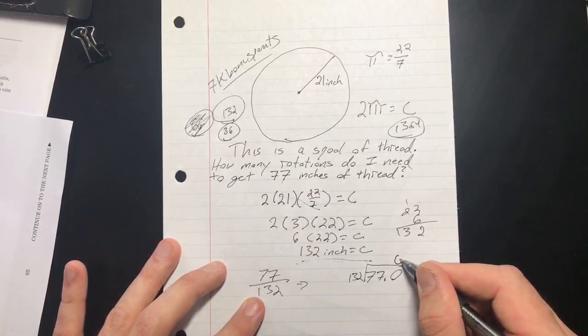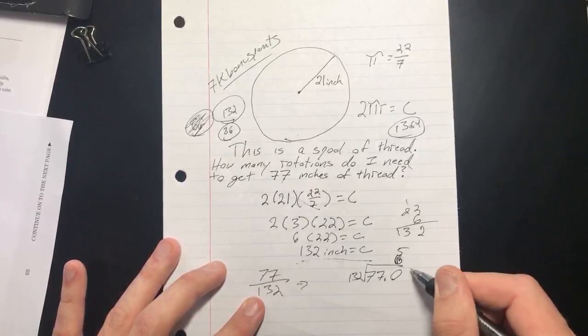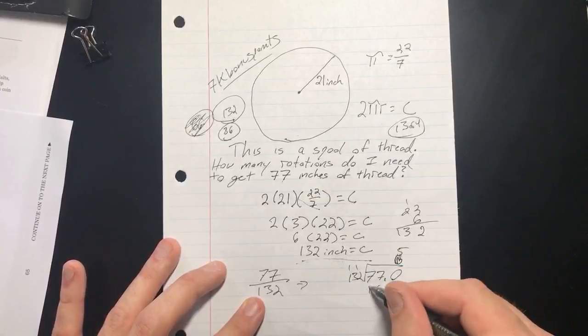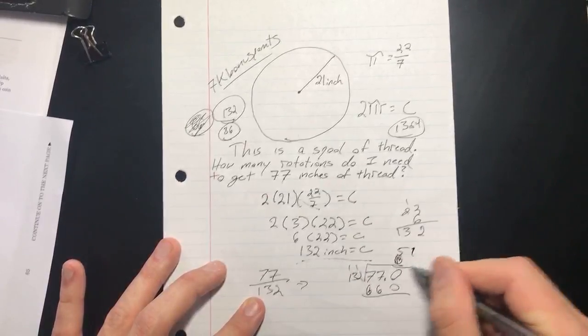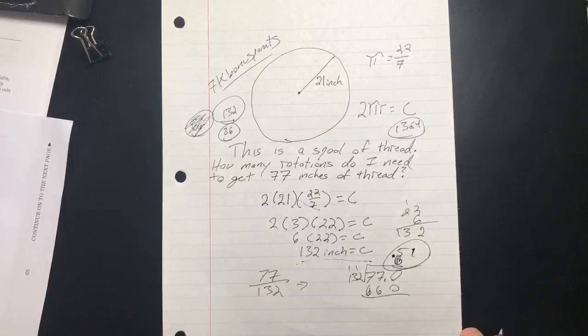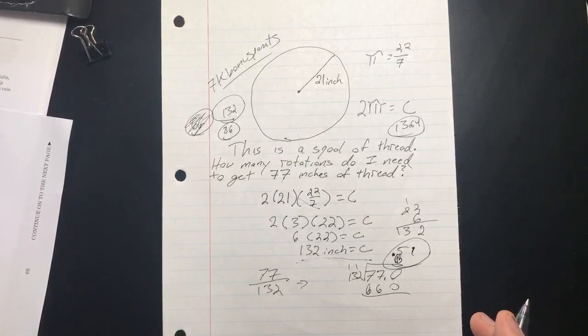What do you guys think? I don't have a calculator. 5, Muhammad? 5.9, is that right? Yep, that looks pretty good. 15, 16, 16. Yep, that looks really good. 5.9, is that the answer? Cool, 5.9 revolutions. 5.83. Yeah, that's exactly it.